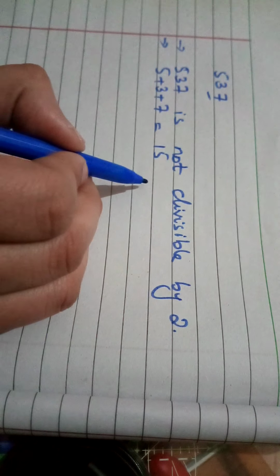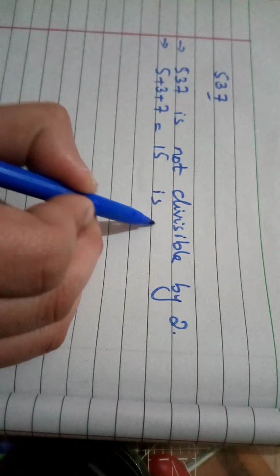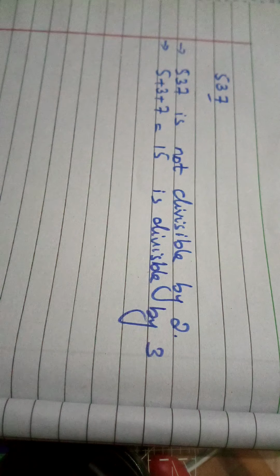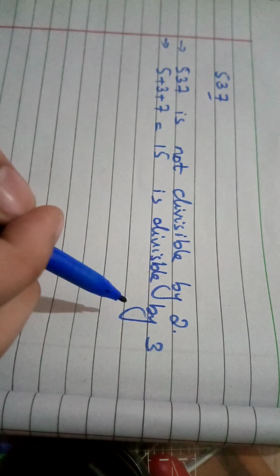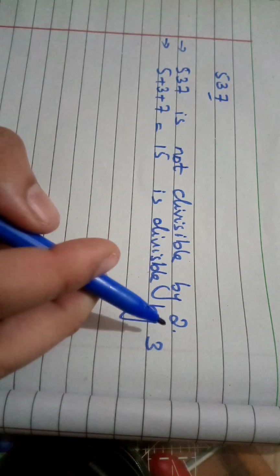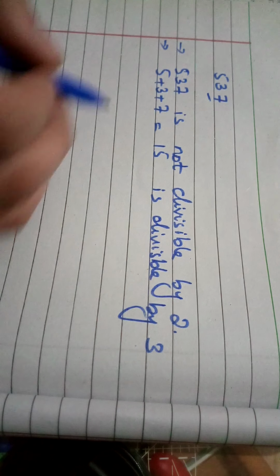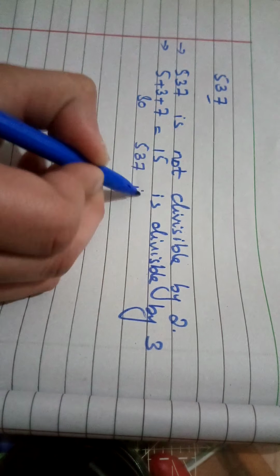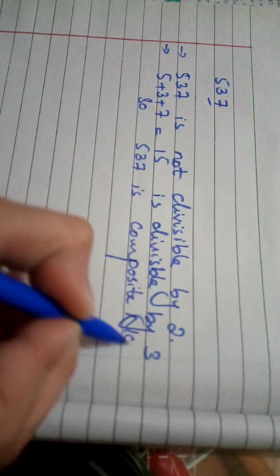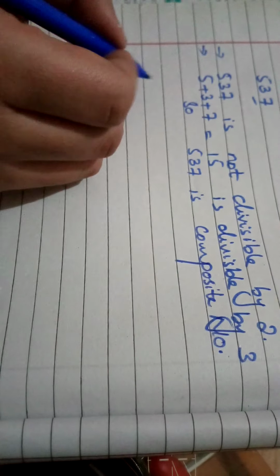If the sum is divisible by 3, that means the number is a composite number, because it is not divisible by the first prime number but it is divisible by the second prime number. Yes, 15 is divisible by 3, so 537 is a composite number.